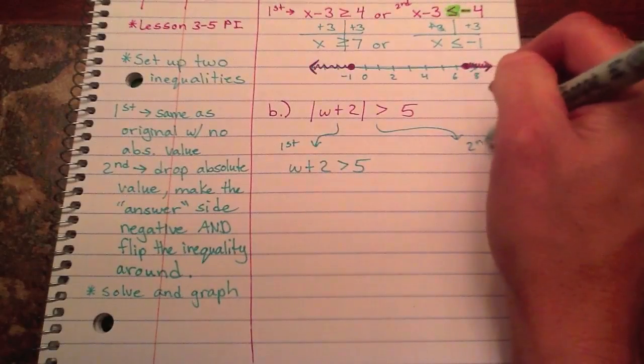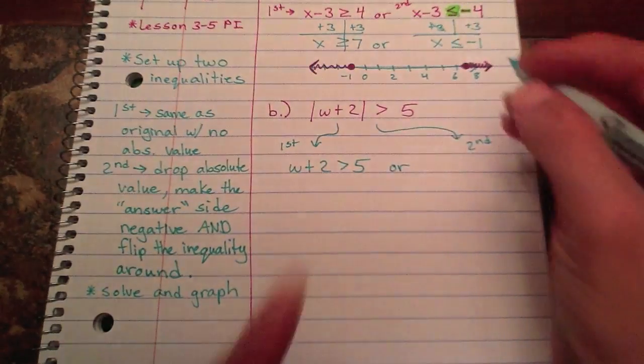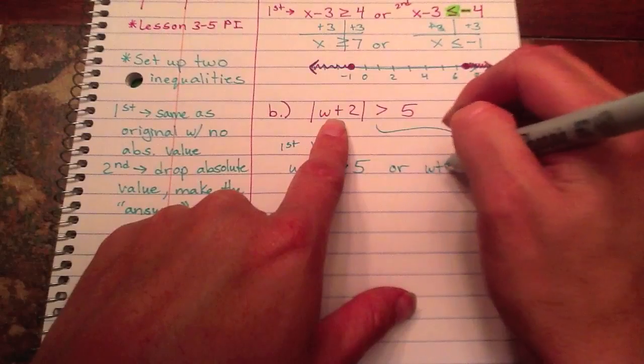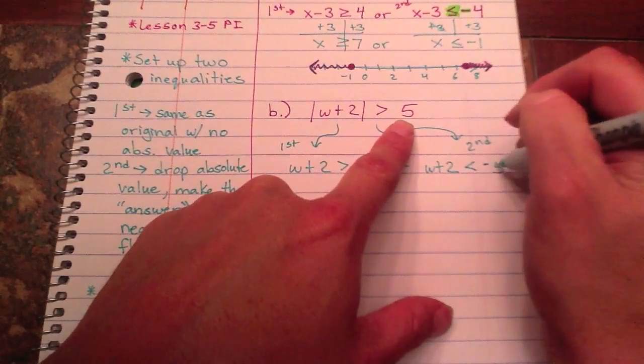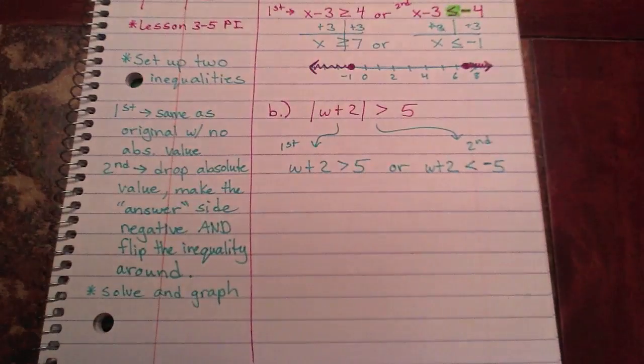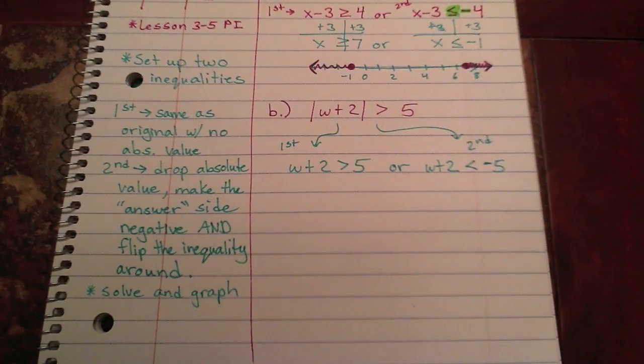Second one, W plus 2 stays the same. This flips around, this becomes negative 5. Now solve each of them.